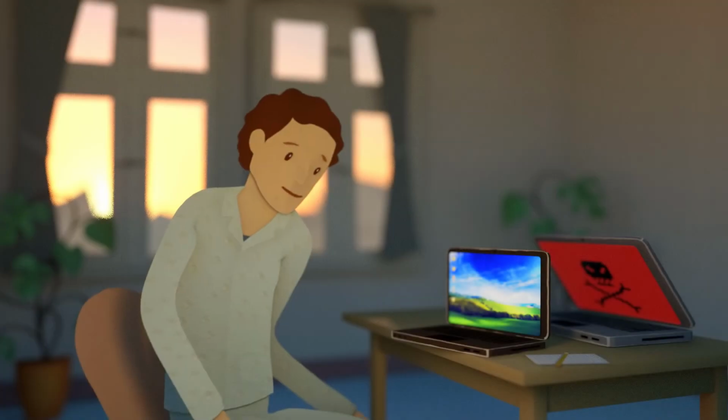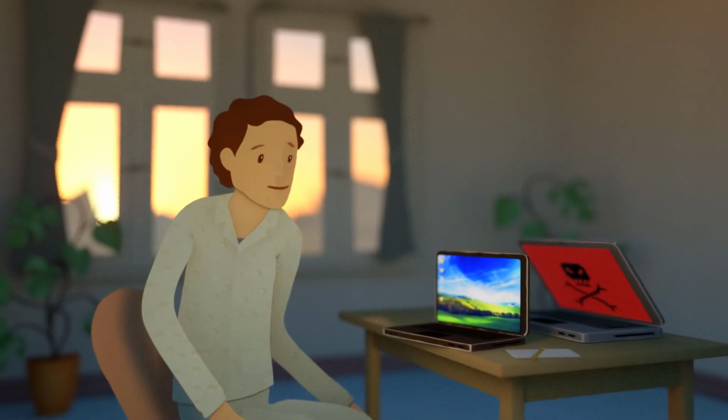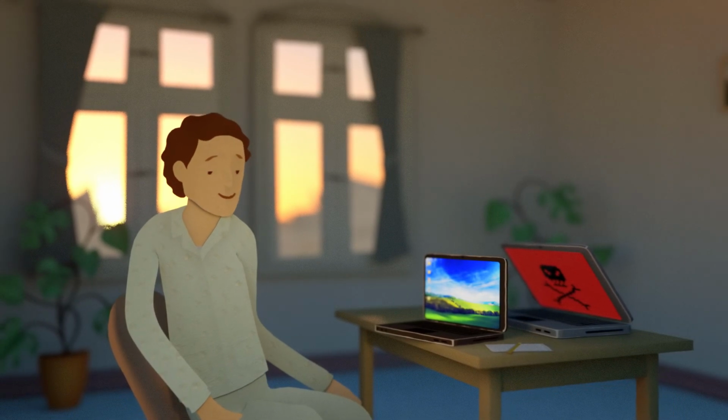All in all, try not to burst with curiosity, and don't be too hesitant to delete mails. If it's a really important mail, the sender will contact you again.